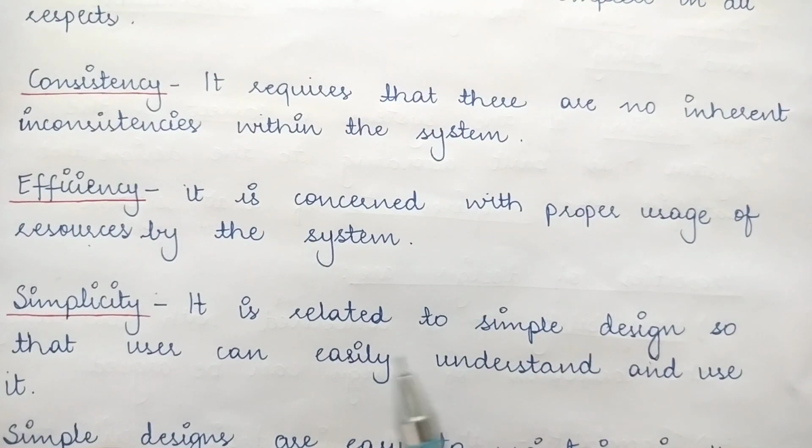Then comes simplicity. This property states that simple designs should be made so that the user can easily understand and use them. Basically, designing serves the purpose of coding. When a proper design has been made, then coding becomes easier because system design serves as a reference for the programmers, so that they can refer to the system design and know what is expected out of the system.